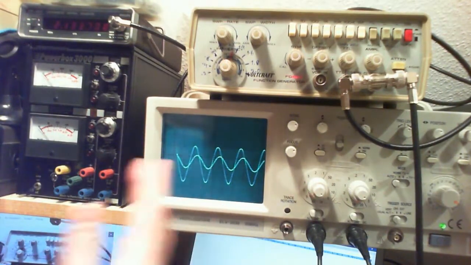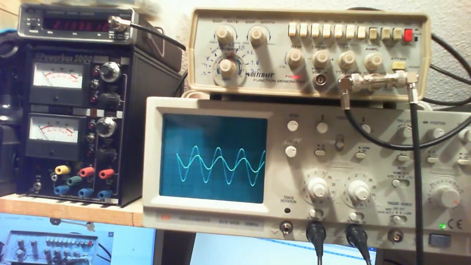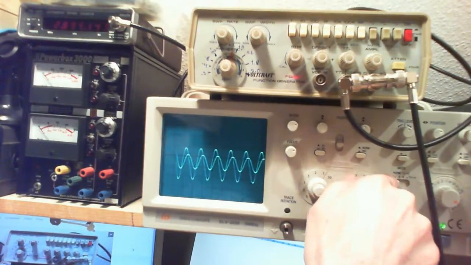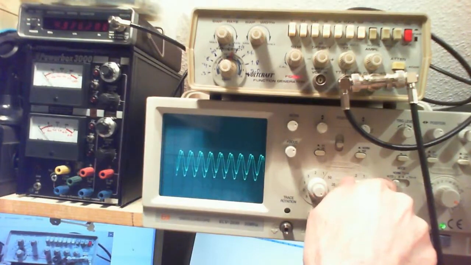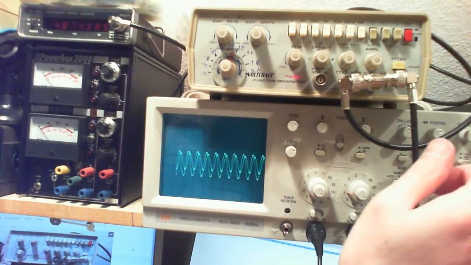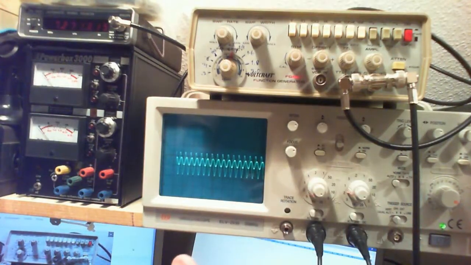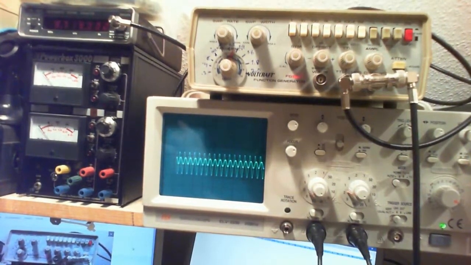Previously the output was leading, now the input is leading, and I can keep going all the way up to 10 megahertz, and that's basically what happens in this circuit.